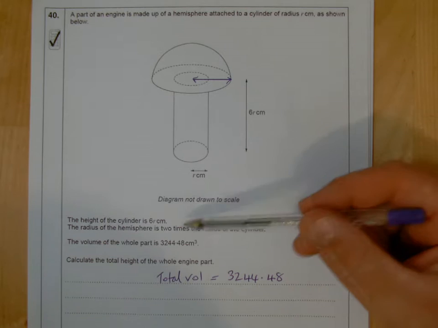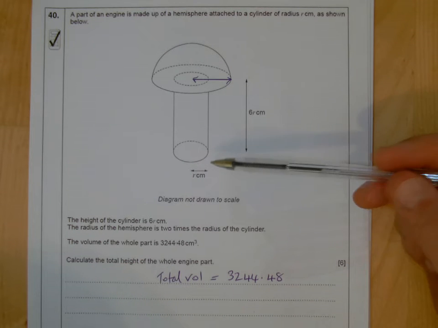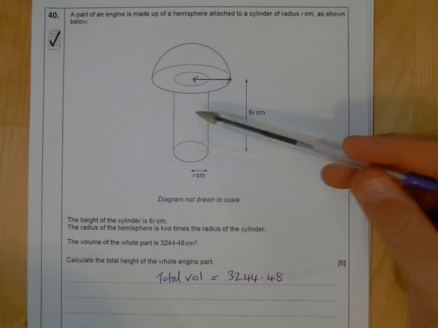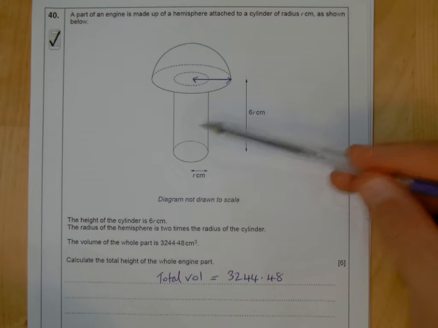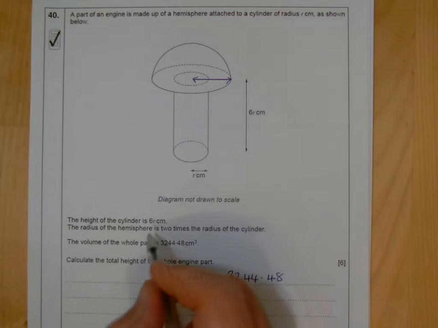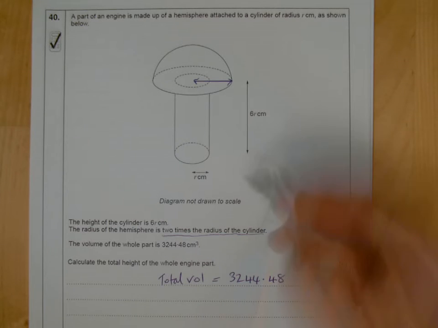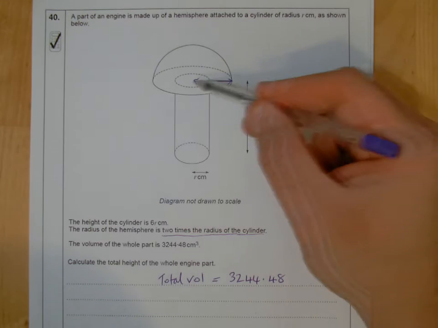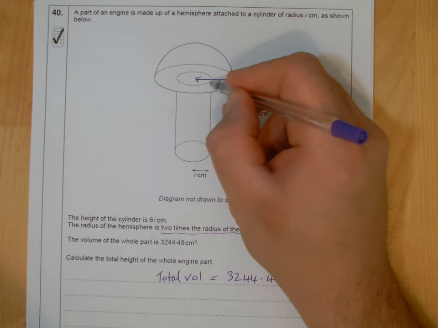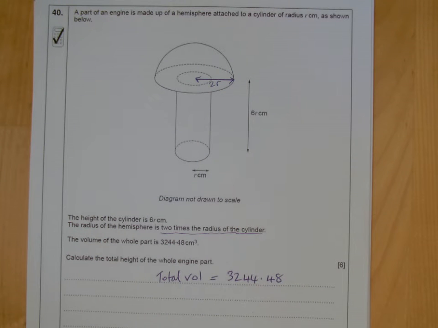Okay, so we're given here the total volume to be this number here. And you'll notice the dimensions of the cylinder are on the diagram, the height there and the radius. But it says then the radius of the hemisphere is 2 times the radius of the cylinder. So when you look at the radius here of the hemisphere, you need to put 2r there, because it's 2 times the radius of the cylinder there.